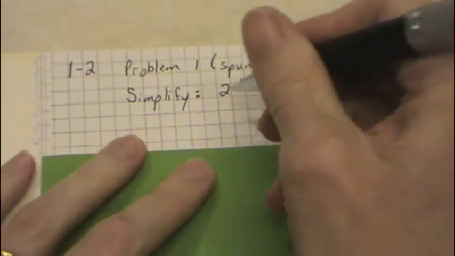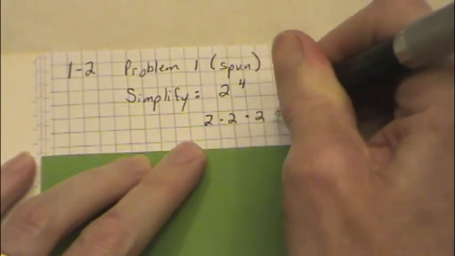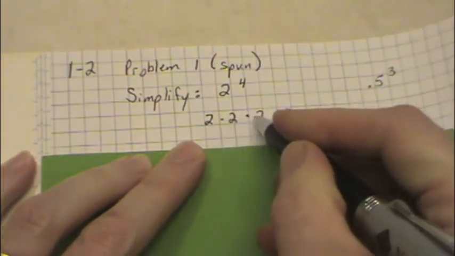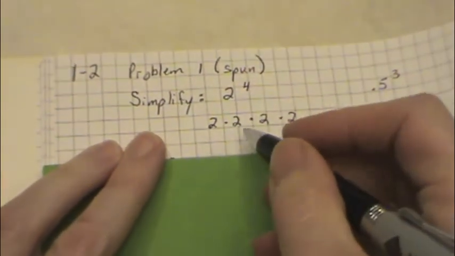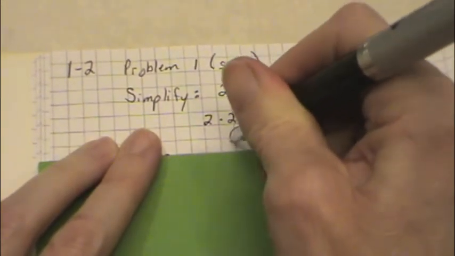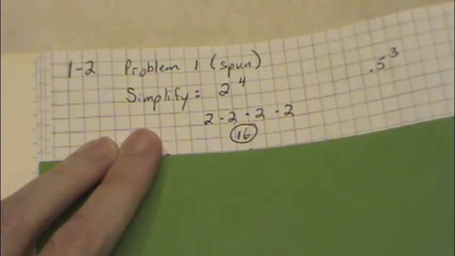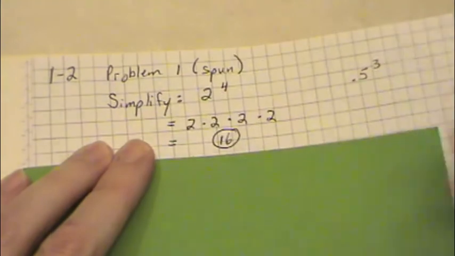10 to the 7th and 0.2 to the 5th. All right? So, 2 to the 4th. That's easy for everybody, right? 2 times 2 times 2 times 2. 1, 2, 3, 4 of them. 2 to the 4th. Simplify it. 2 times 2 is 4, times 2 is 8, times 2 is 16. There's your answer. Easy enough. I suppose I could make it even tidier and add some equal signs.